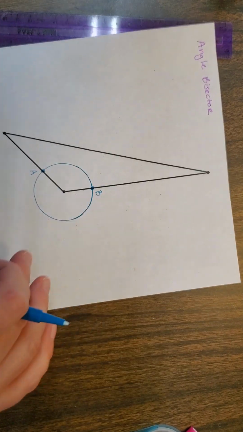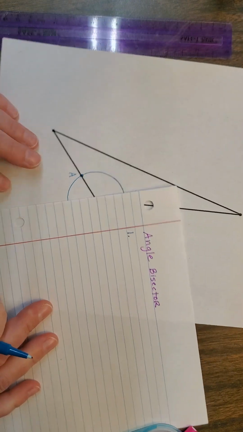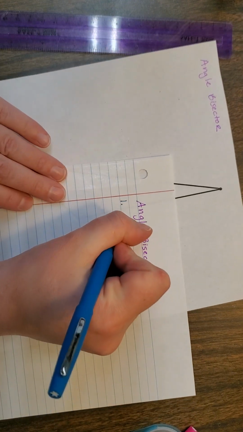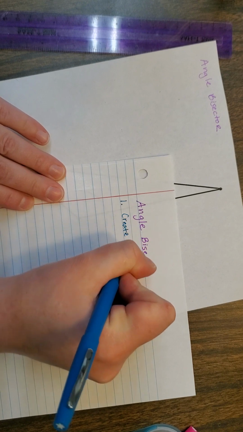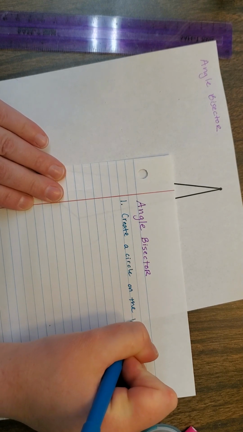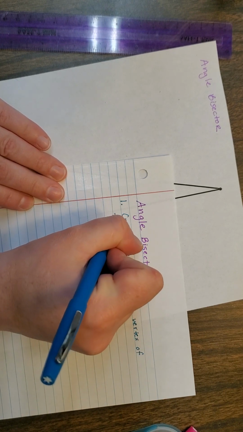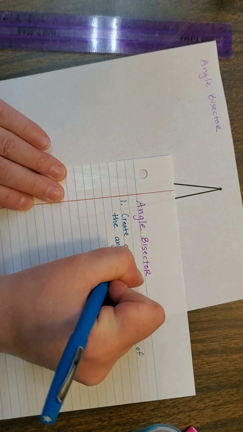So again, the first step when we're creating this, step number one, is going to be create a circle on the vertex of the angle that you are trying to bisect.